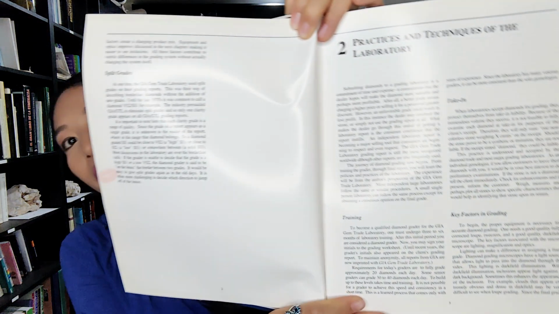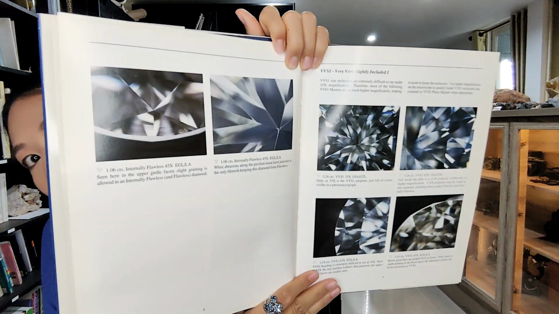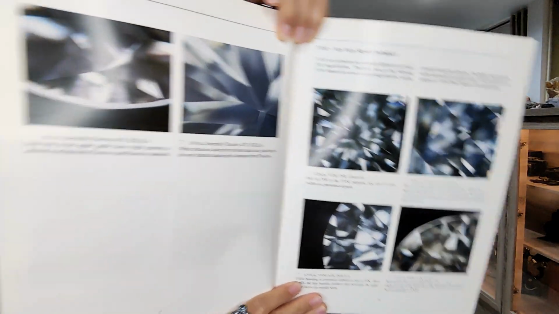This is the history, right? History of diamond grading for GIA, and then how to practice and technique, key factor, right? And then I will show you this one, VVS1, or very very slightly included 1, right? The inclusions are extremely difficult to see under 10x, right? It's so difficult to see, you can see in this picture, right? And then next, VVS2, right? It's so difficult, even with a 10x loupe, right?